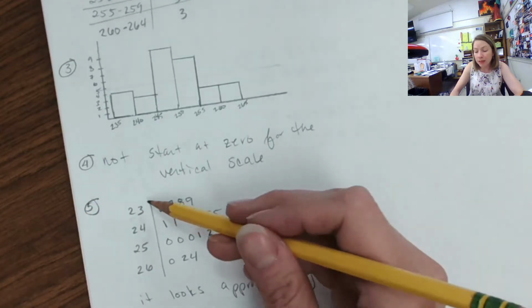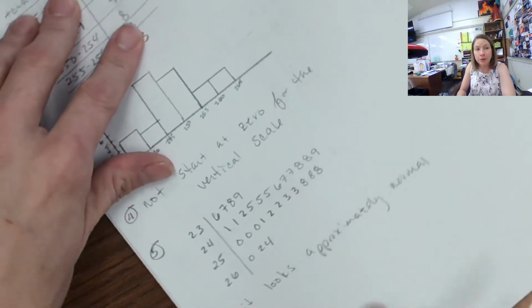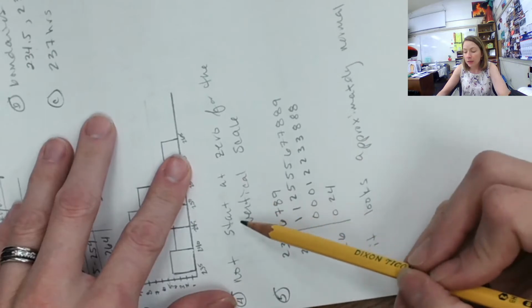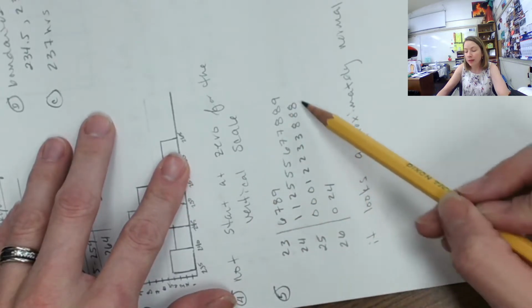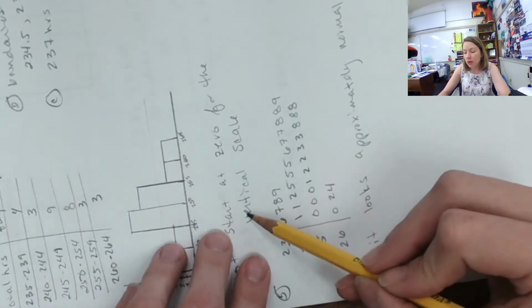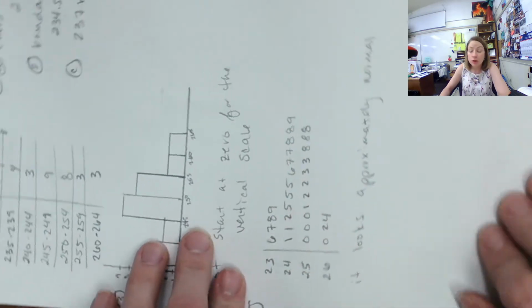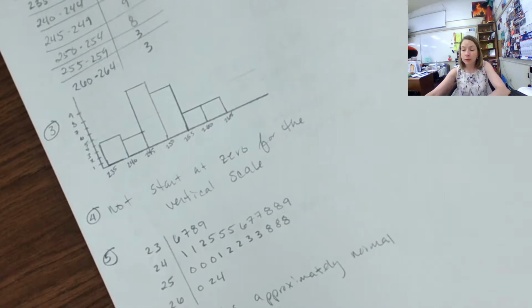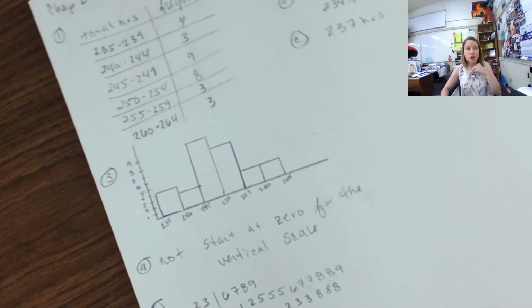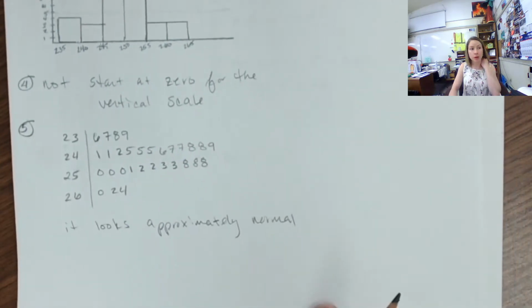And if I'm looking at this, right, if I turn it sideways, it looks to be approximately normal, right? It looks as though it starts off low, gets high in the middle, and then gets low again. It's pretty symmetrical, so it could be approximately normal. Okay, so that was chapter 2. Ooh, that was super crooked, sorry.